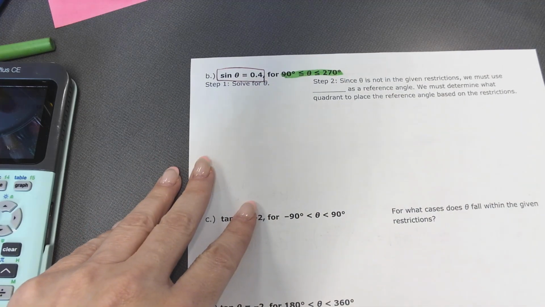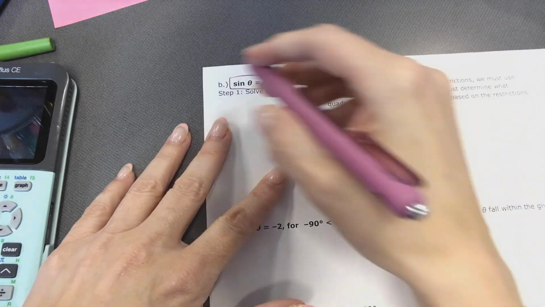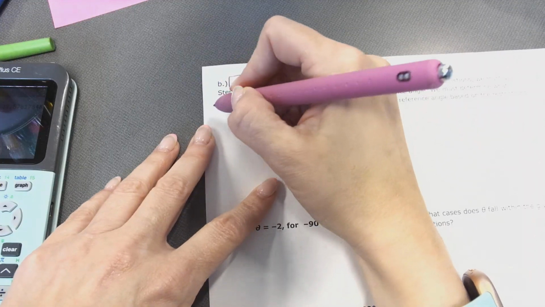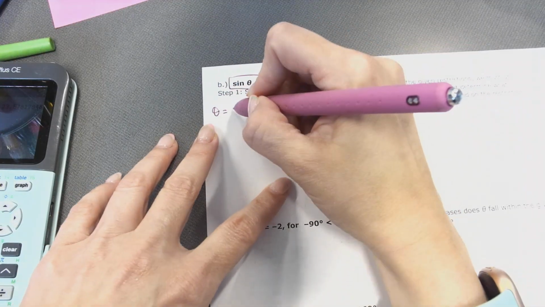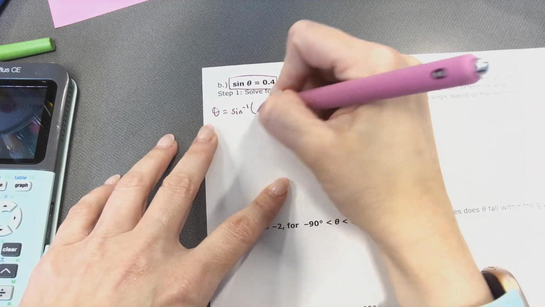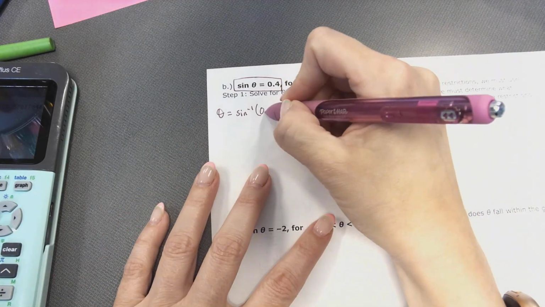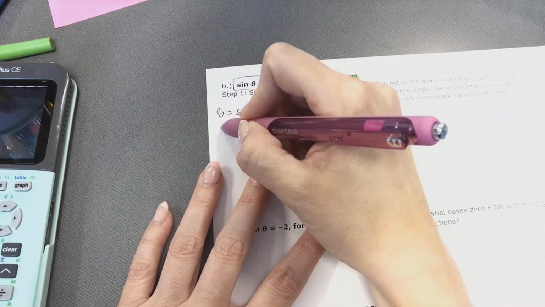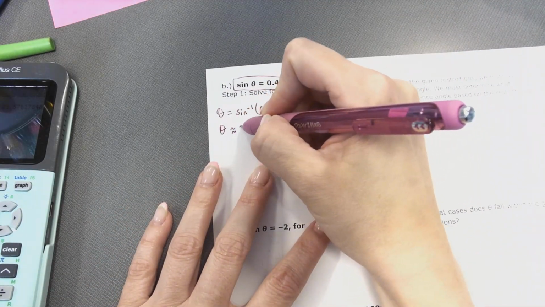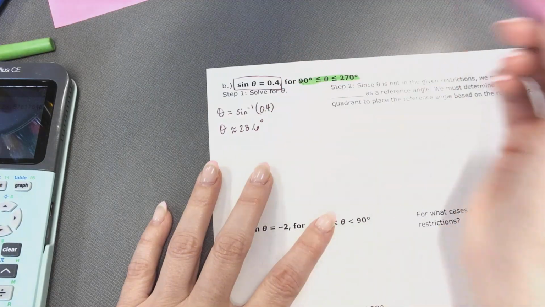If your restriction is not the same as the inverse, we're going to have to do another step. If we didn't do part A first, we would be doing the sine inverse of 0.4. We just did this, so we know that it's 23.6 degrees.